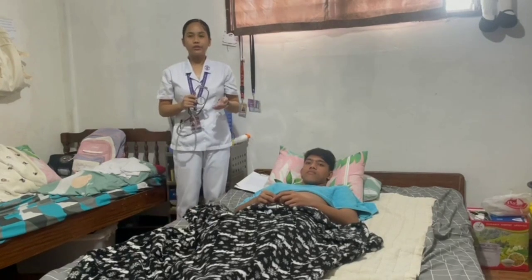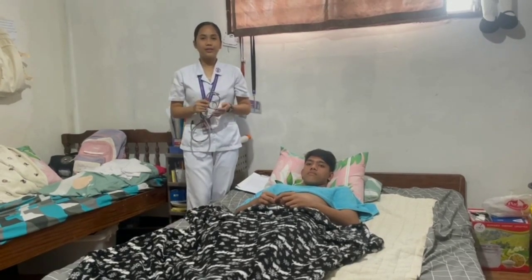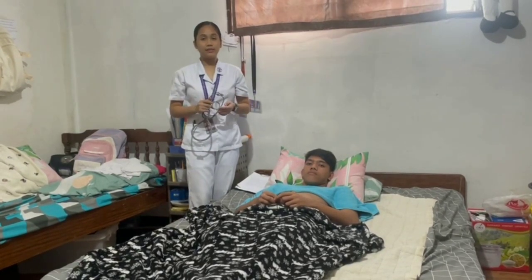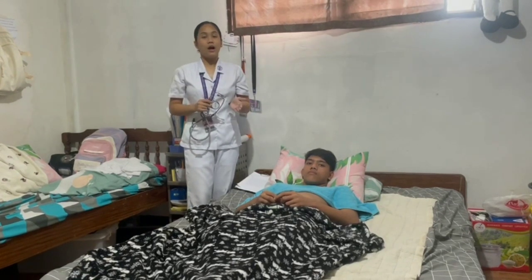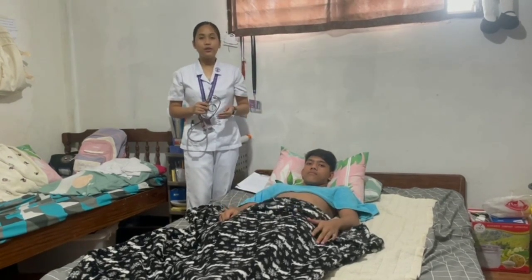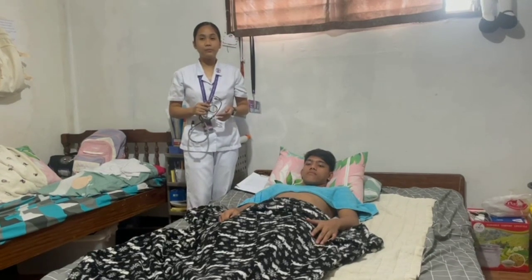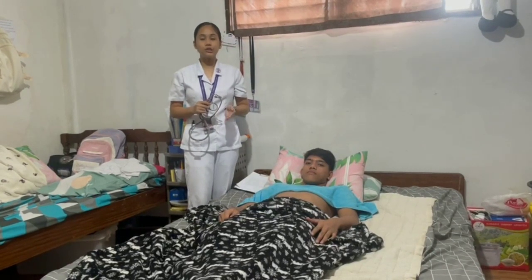And now, auscultate for friction rub over the liver and spleen by placing the diaphragm of the stethoscope over the right and left lower rib cage and listen for friction rub.